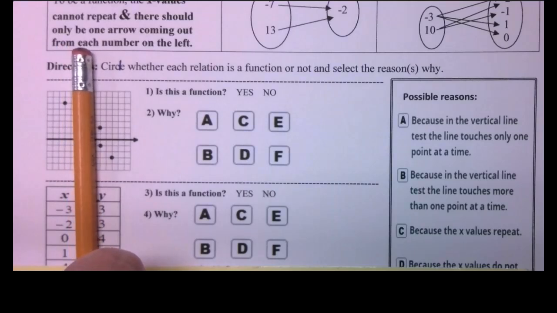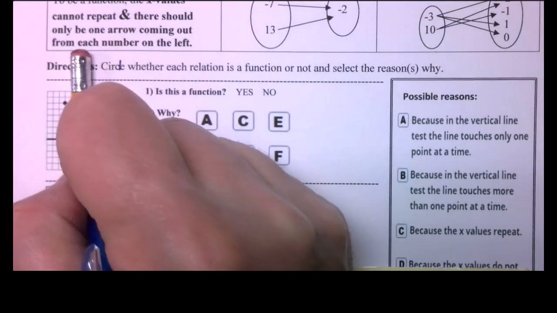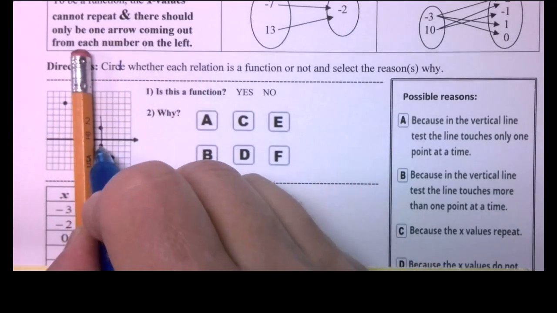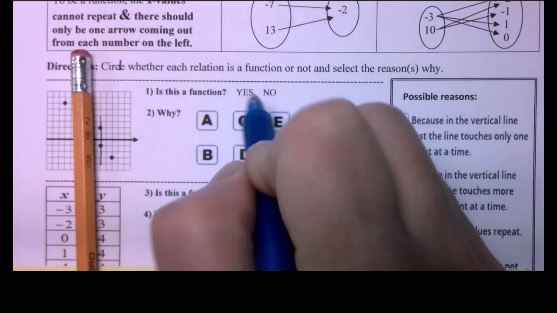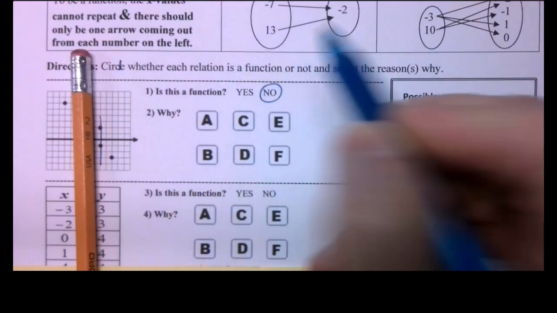Uh-oh, right here I'm touching 2 points. There's a problem there. So that means it fails. It fails because it touches more than 1 point. So the answer is not a function.